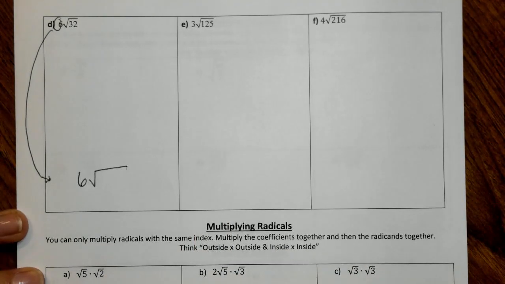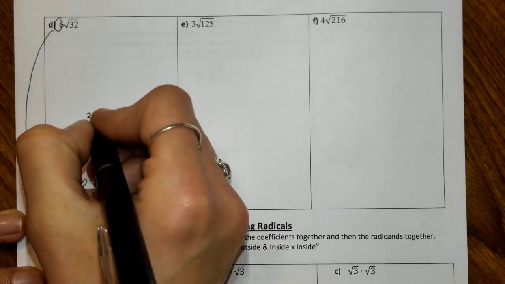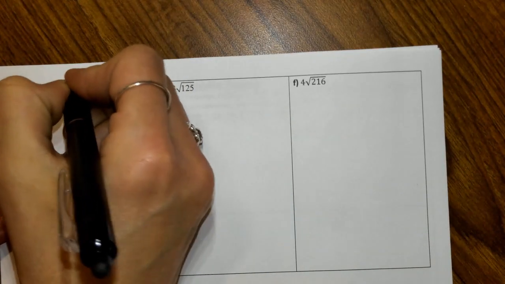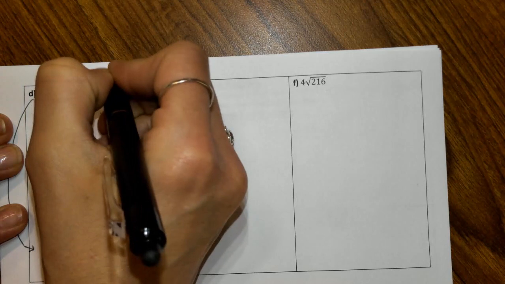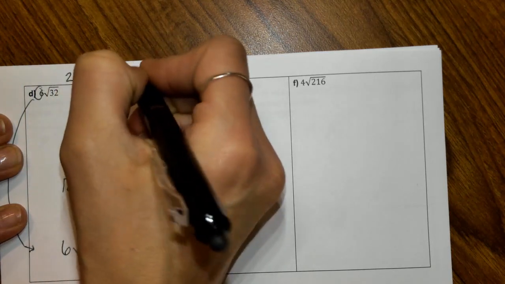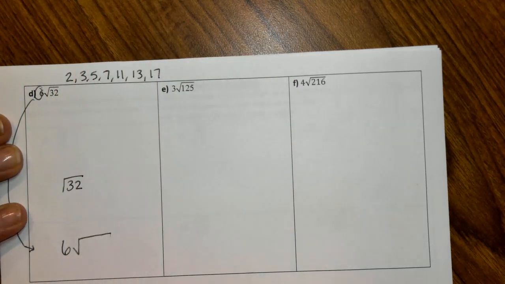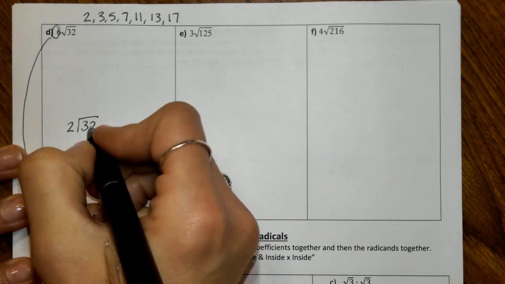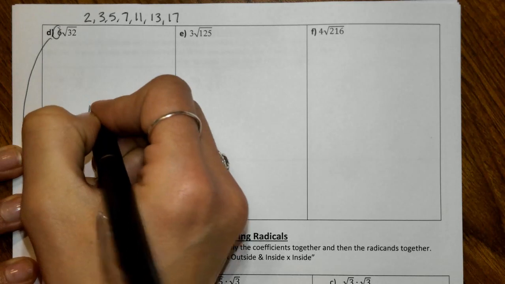So now I'm going to take that 32, and I'm going to do the division tower. I'm going to divide it, again, starting with your prime numbers. We want to start with the lowest possible. And here are some of them. The lowest one possible will be 2. When I divide by 2, I'm going to get 16.